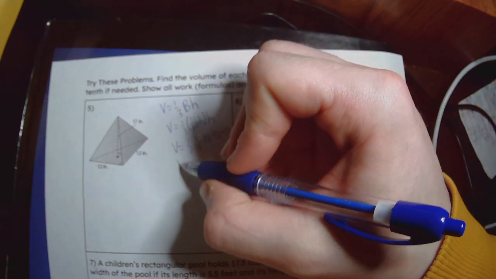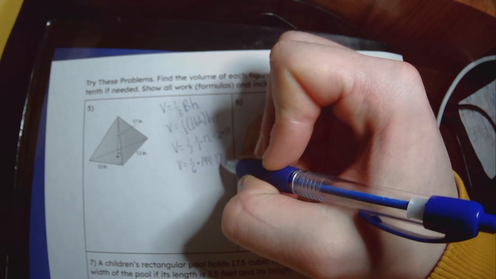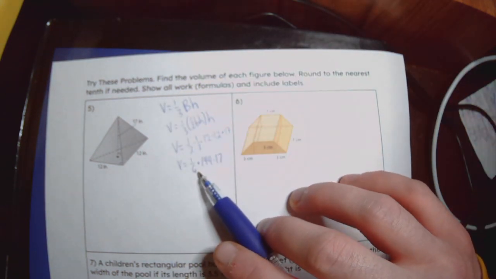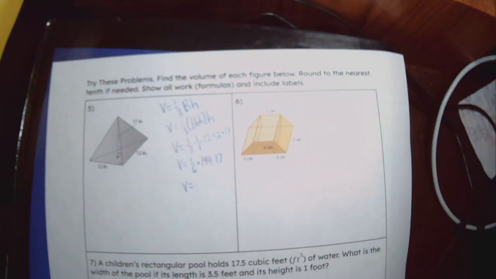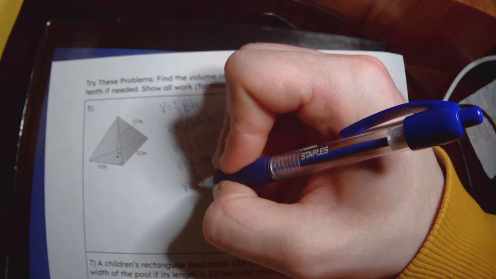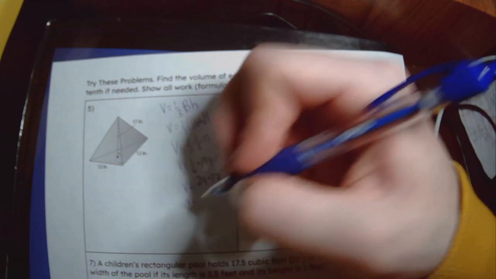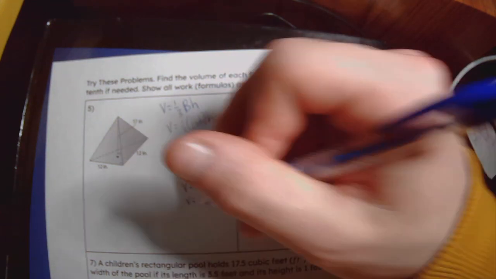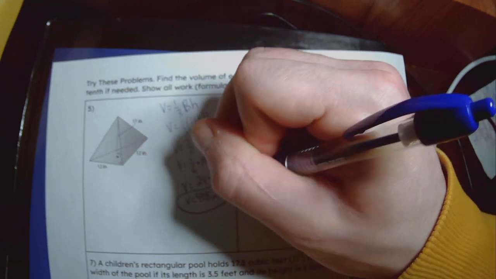1/3 times 1/2 is 1/6. 12 times 12 is 144 times 17. I know I can divide 144 by 6. I can do this and it'll be a nice number, so I'll take care of it now. If I didn't know that, I would wait to multiply by 1/6 in the end, but since I know I can do it, I'm just going to multiply this by the height of the prism to get 408 inches cubed is the volume.